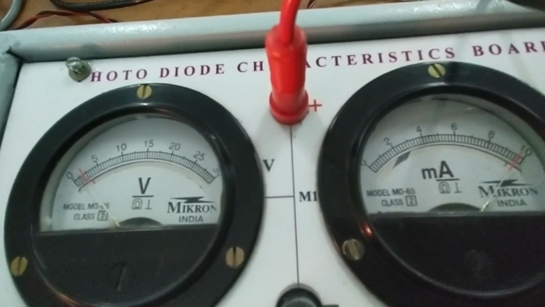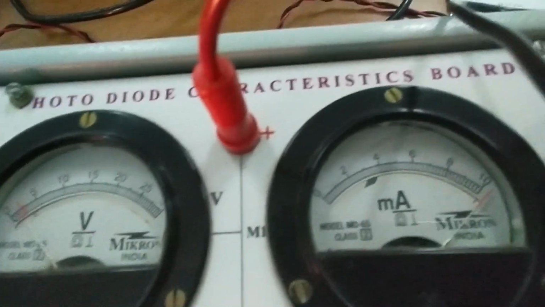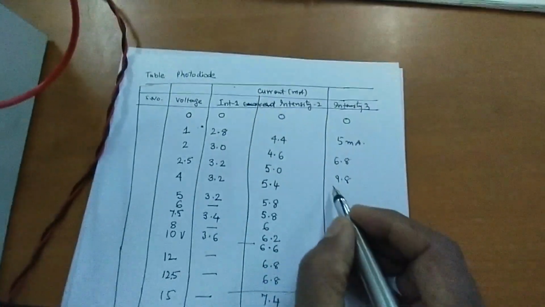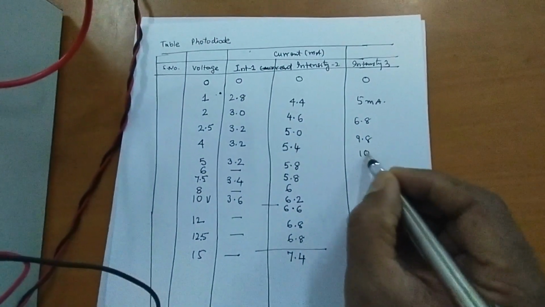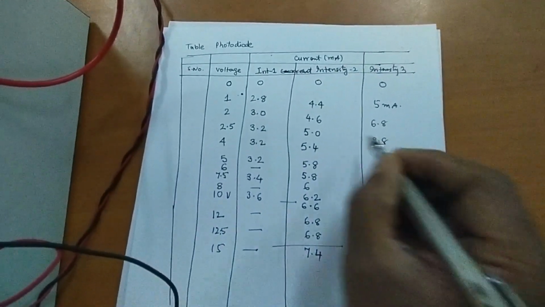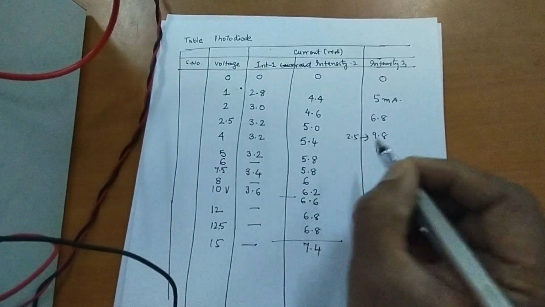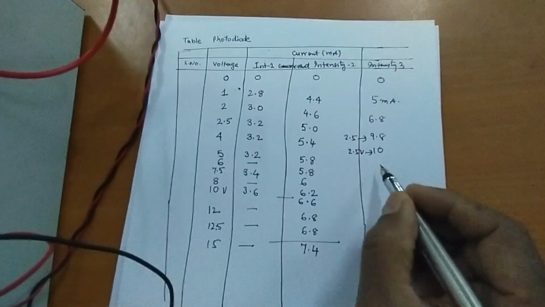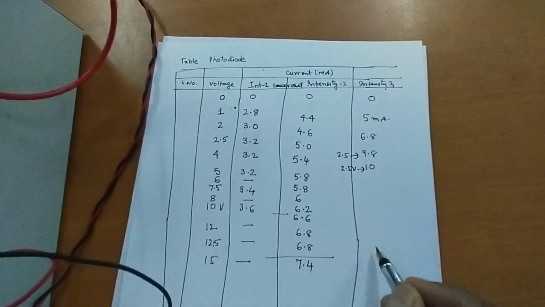If I still increase this, the current reaches 10. So even for 2.5 volts, it is around 10, and after that you will get continuity.